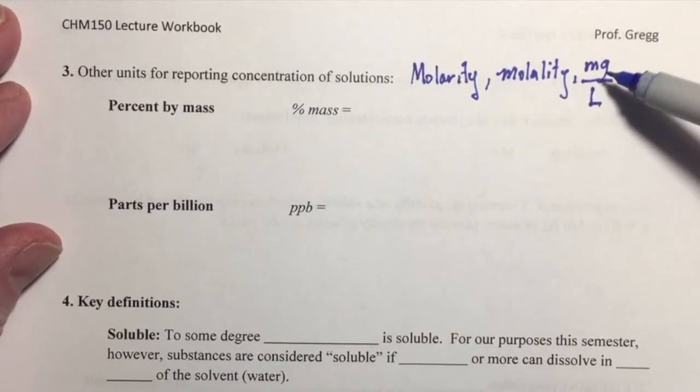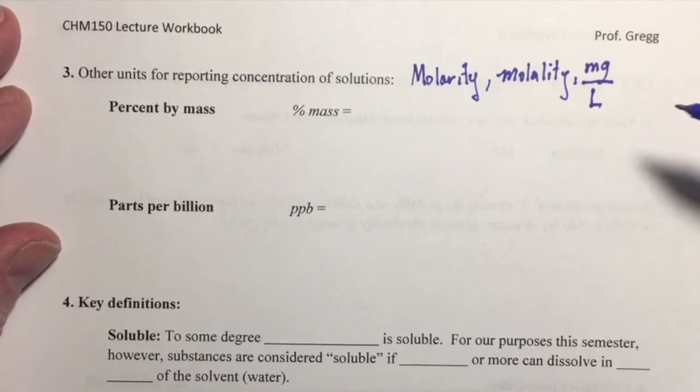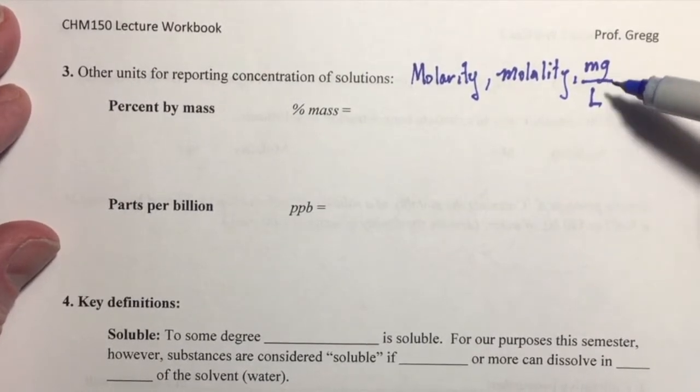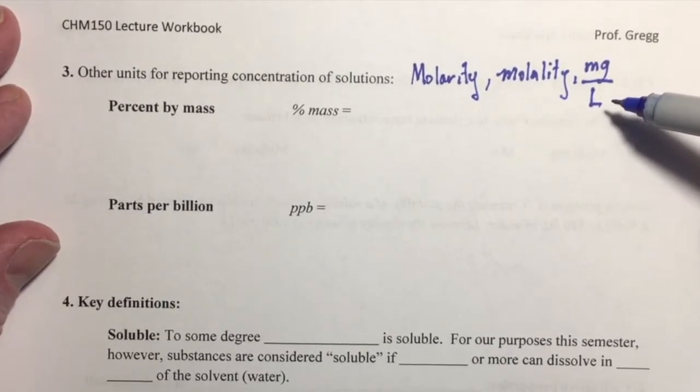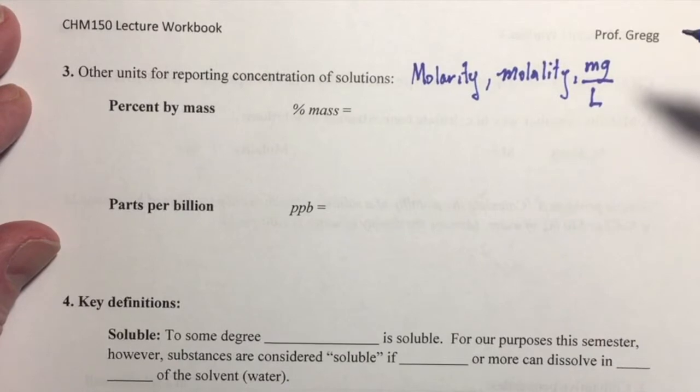And basically any sort of mass per volume unit would suffice. It would serve as a valid way to represent the concentration of a solution. So you could do milligrams per liter, grams per liter, grams per kiloliter, or grams per some other volume unit. Those are all valid concentration units.